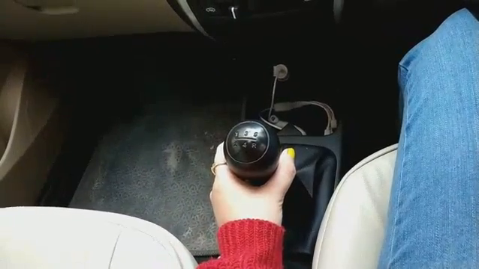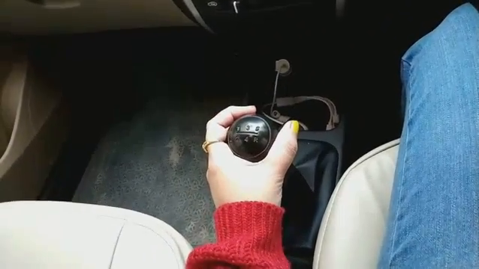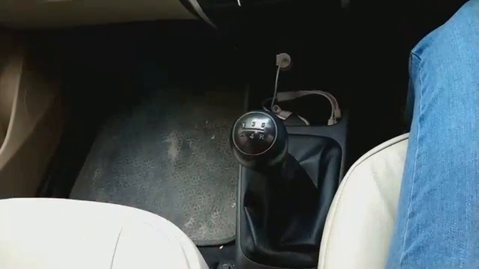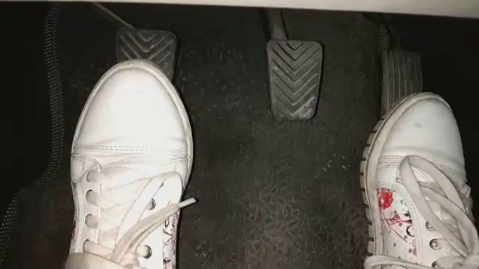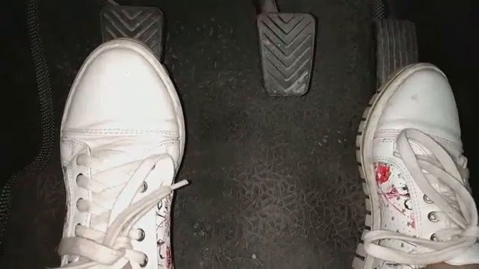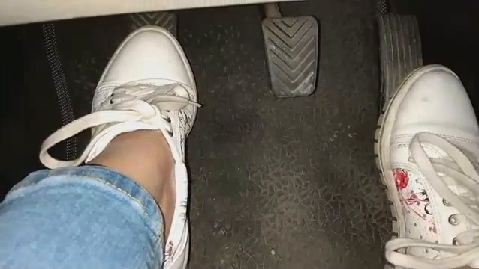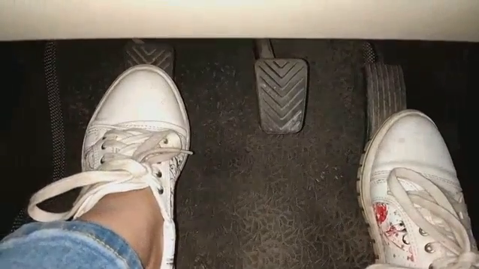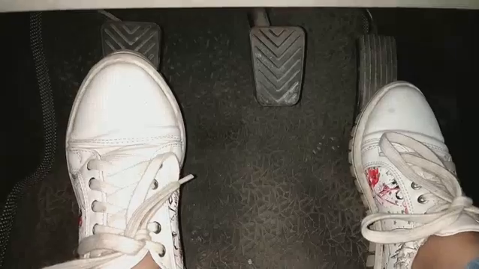Now coming to smoothness, like how to change the gears smoothly. So I'll tell you now. Whenever you have to change the gear, it has to be very smooth. Now how will it be smooth? Whenever we have to change the gear, we need to press the clutch. Clutch is pressed, gear is changed, and then smoothly the clutch has to be released and the accelerator has to be pressed.